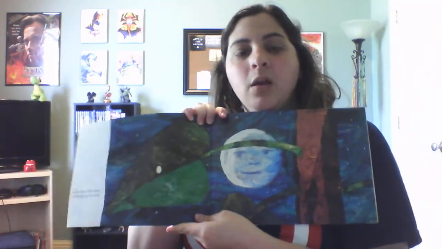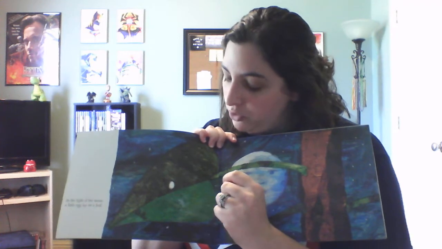So let's look at the first picture in the story. What do you see? I see something white. It's kind of like an oval shape. And what is it on? It's on a leaf. I wonder what that is. What do you think that is?